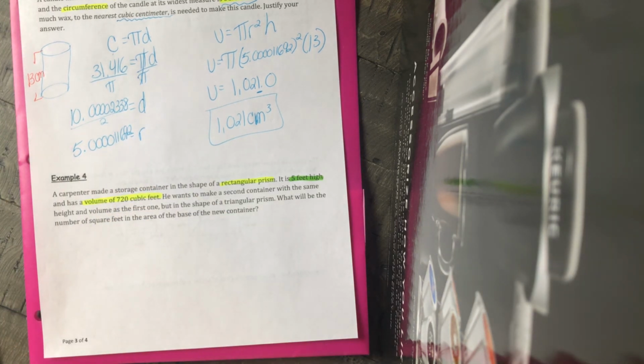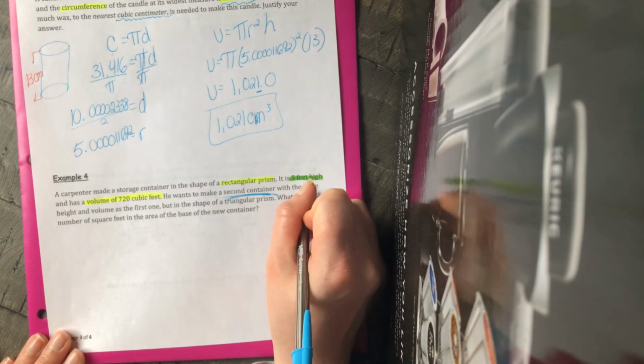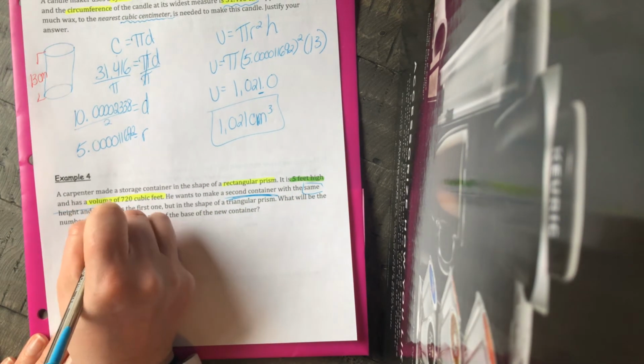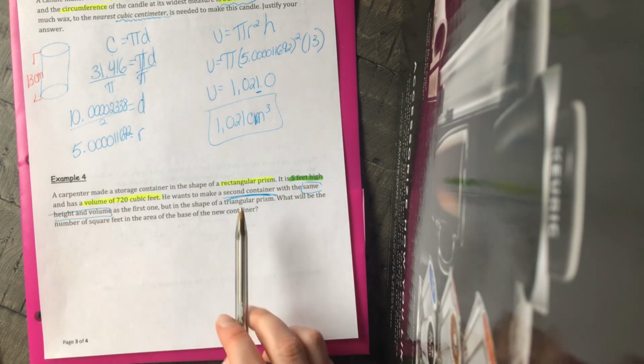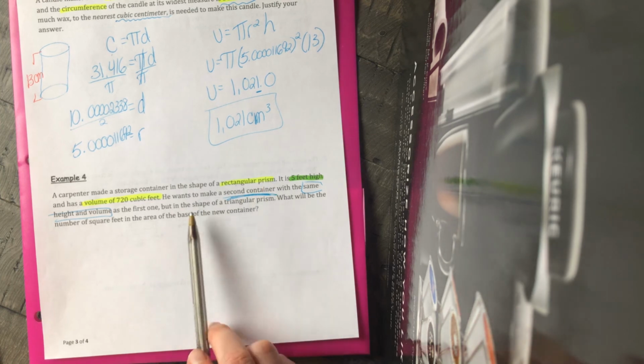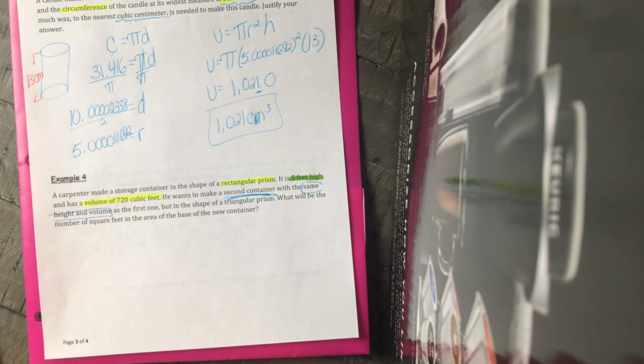These are all important keywords. He wants to make a second container, which is going to have the same height. So he wants to make a second container that has the same height and volume as the first one. Only instead of it being a rectangular prism, he wants it to be in the shape of a triangular prism. So again, anytime they name a shape, I always like to highlight it.